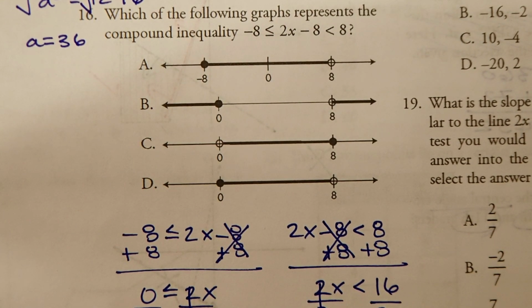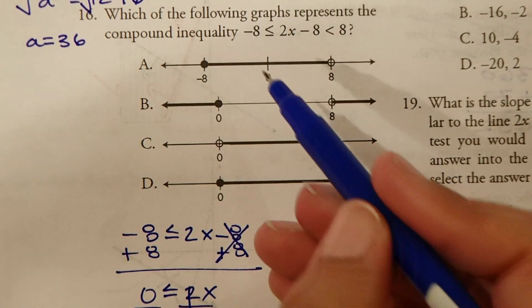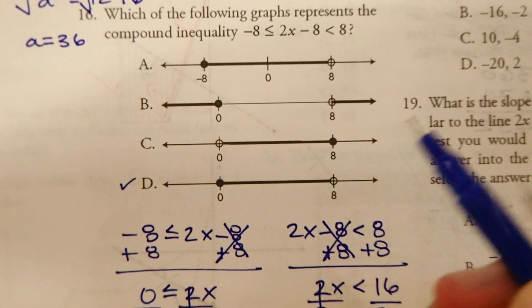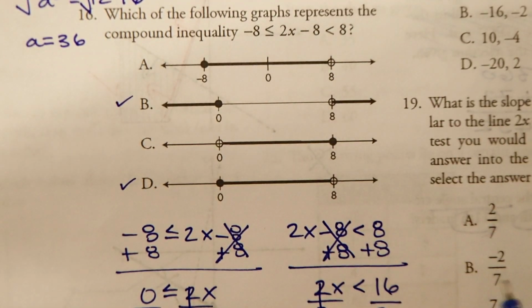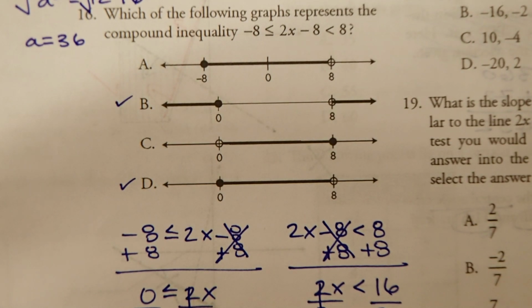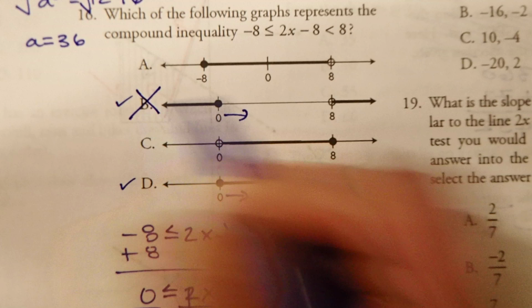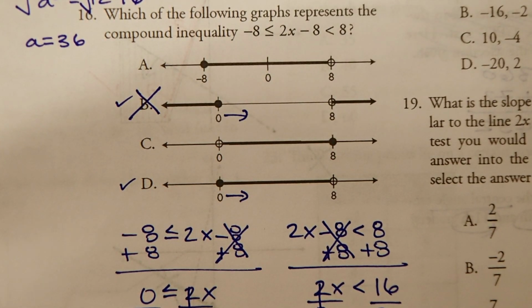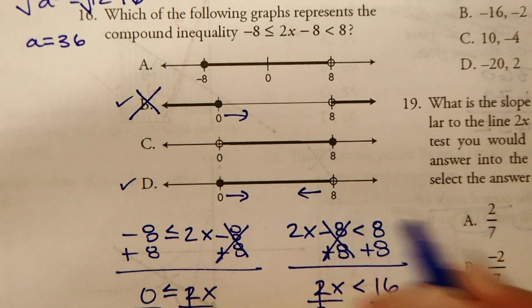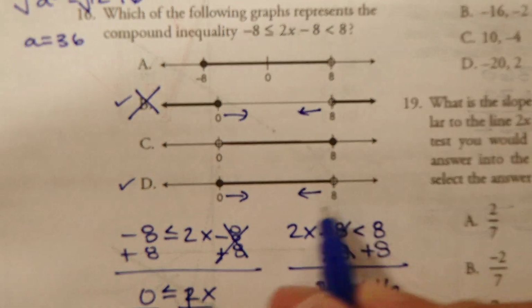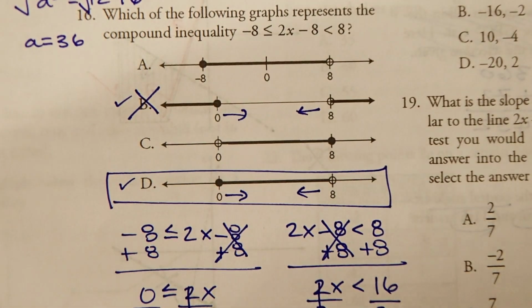So x is going to be greater than or equal to 0, so we're looking for a filled in circle at 0. So looking at our options, this could be an option, and this could be an option. x is less than 8. So we need an open circle at 8, which it also is the case here. So going back to evaluate this further, x is greater than 0, which means it needs to be to the right. This one is not, so we've eliminated that one. x is less than 8, it needs to be to the left of 8. And we already confirmed that one is not the case. This one fits our answer option here. Answer D.